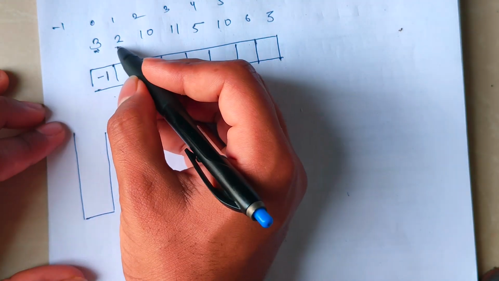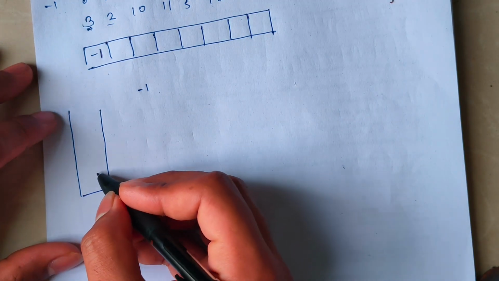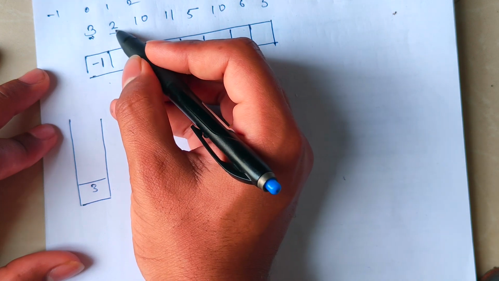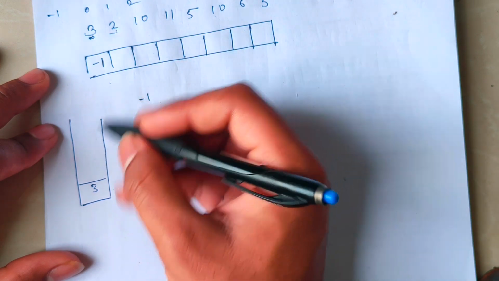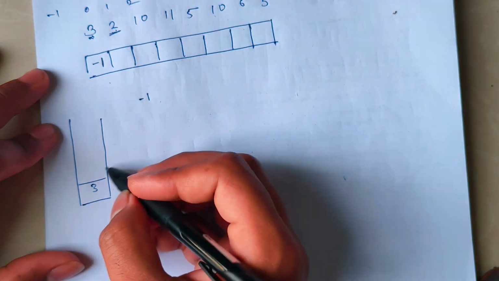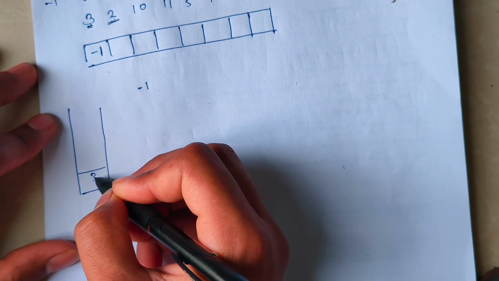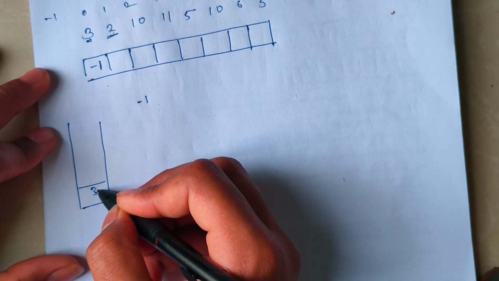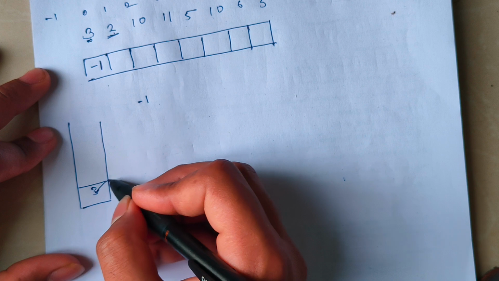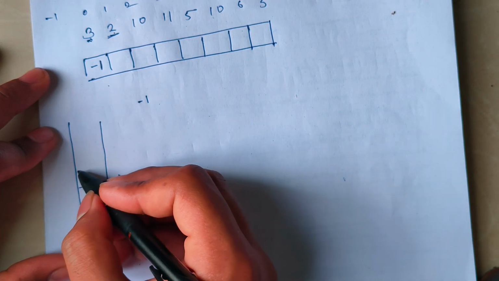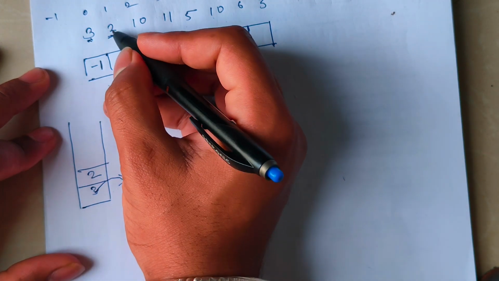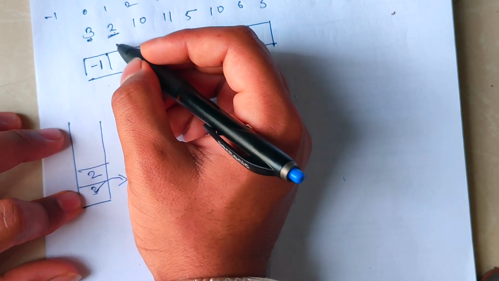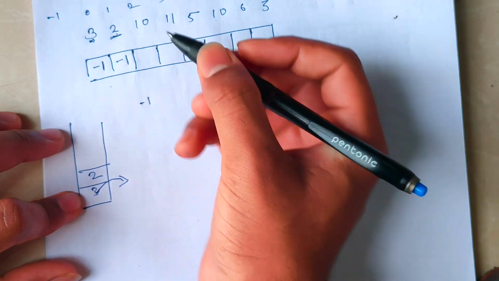Just push 3 into the stack. Now we see 2, and we have 3 at the top of the stack, which is greater than 2. So just pop this 3 out and push 2 into it, and there was no element smaller than 2, so we can write it as -1.